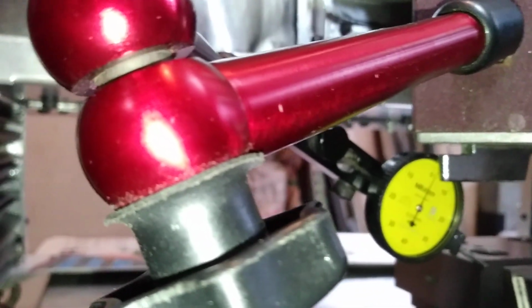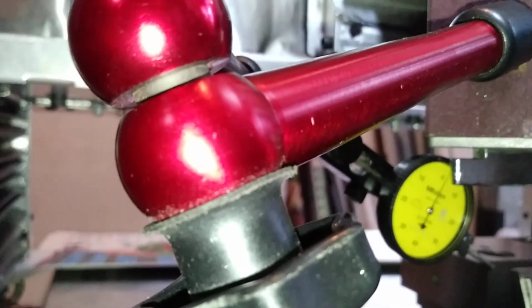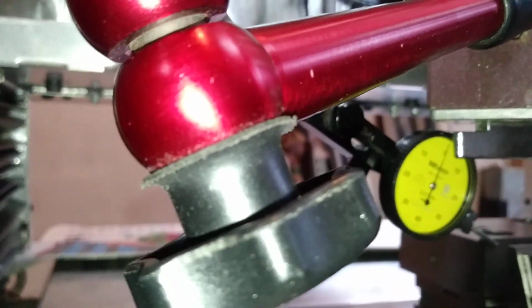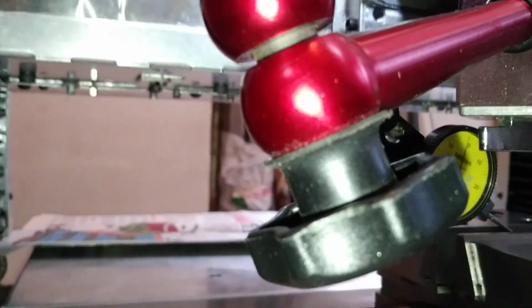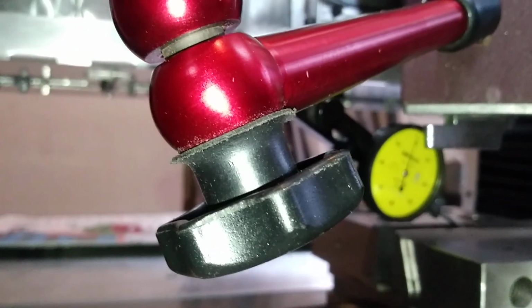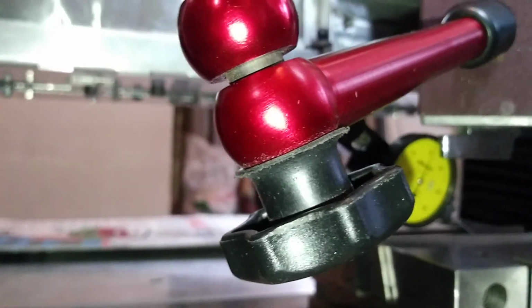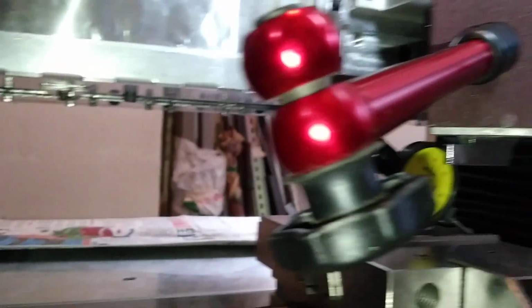Although it's not so good, it's still within its specification.